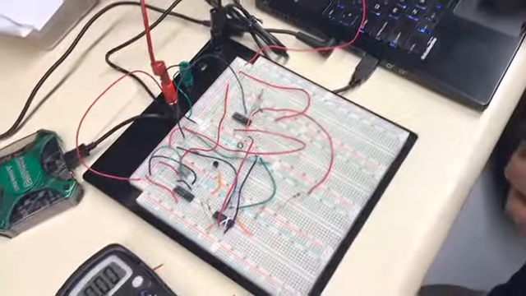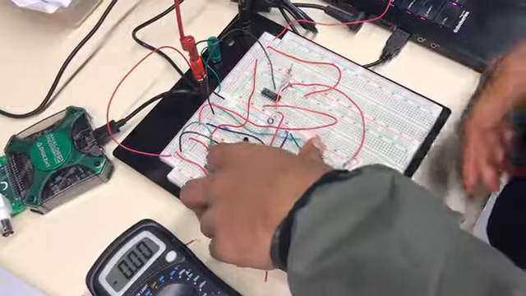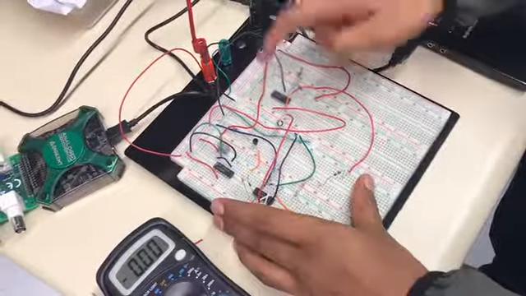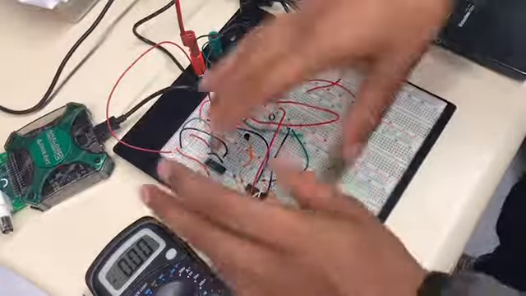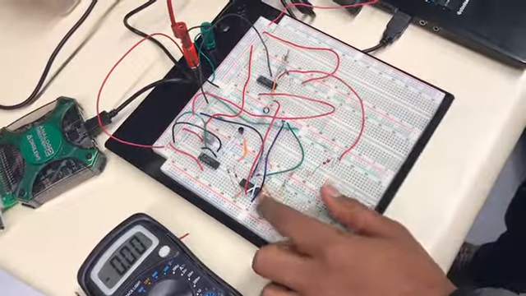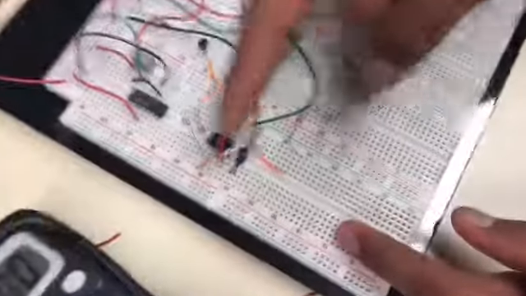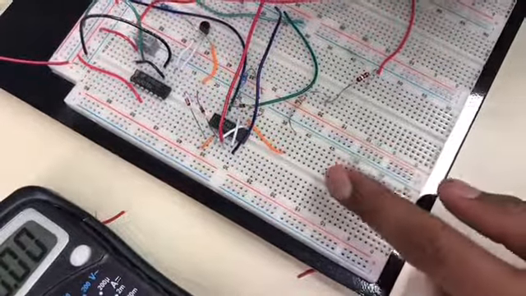Finally, we combined all the subcircuits together. We combined our current source with our Schmitt trigger subcircuit. We can combine those two with a series of transistors. This chip right here has 4 transistors in it.